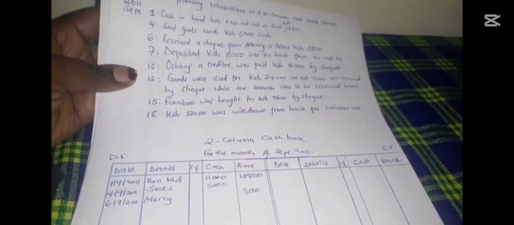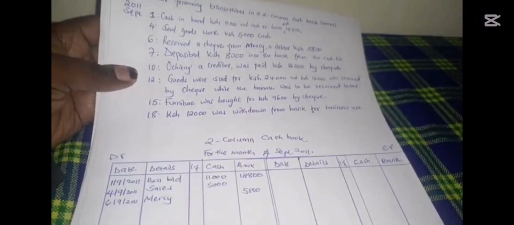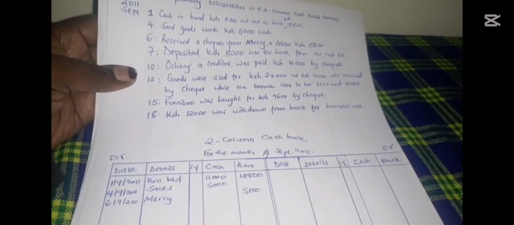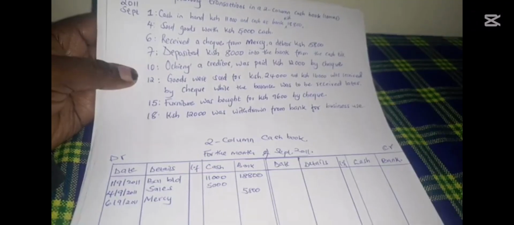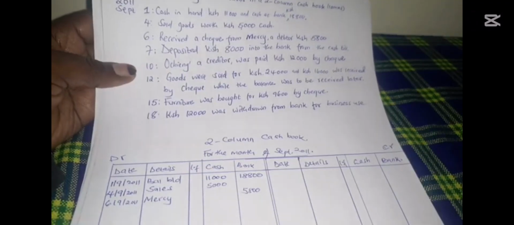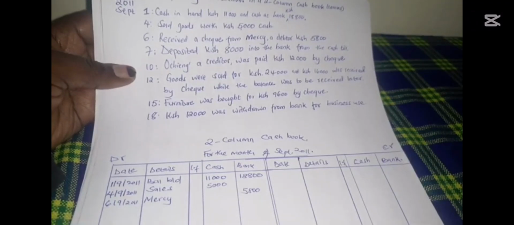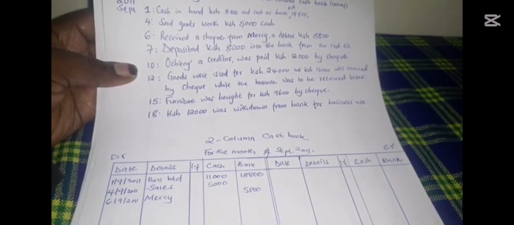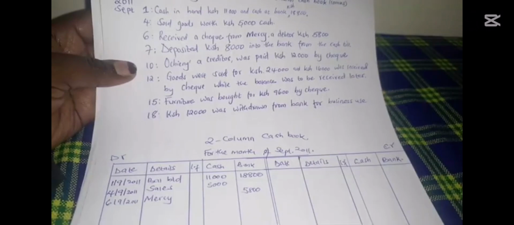5,800. Next, we move on. On date 7, deposited Kenya shillings 8,000 into the bank from the cash till. So in this case, if you look at this transaction closely, we are going to have a contra entry whereby one transaction is going to affect both the debit and the credit side.